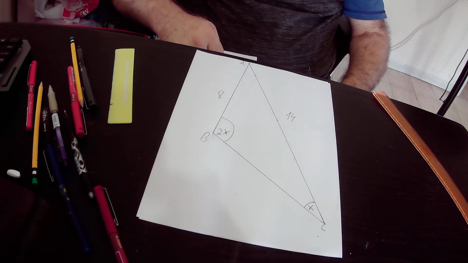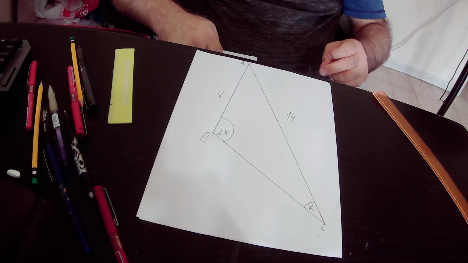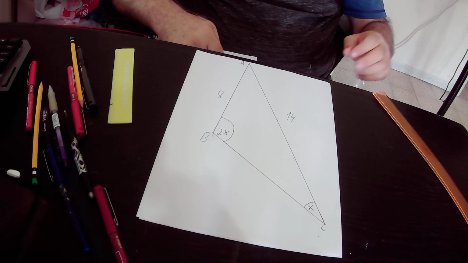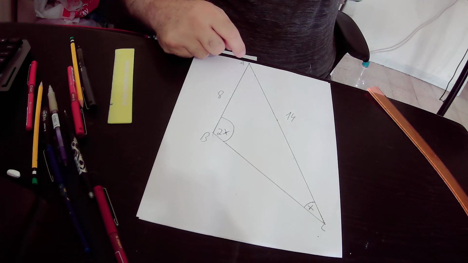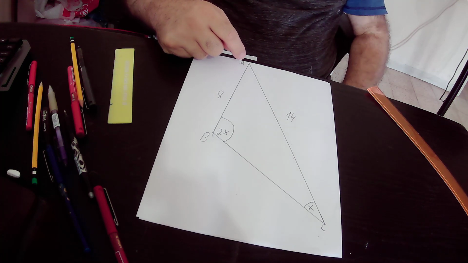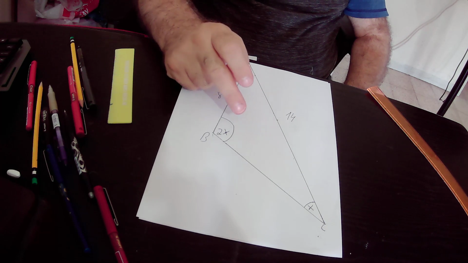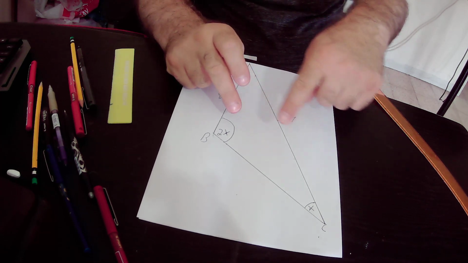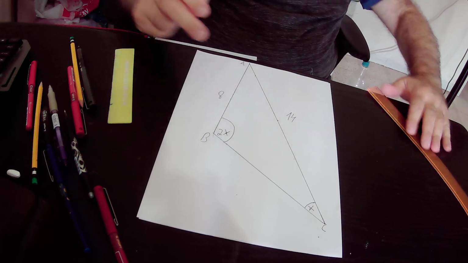So first of all, we will make a construction. From point A we will draw a line segment AD that touches side BC of triangle ABC.